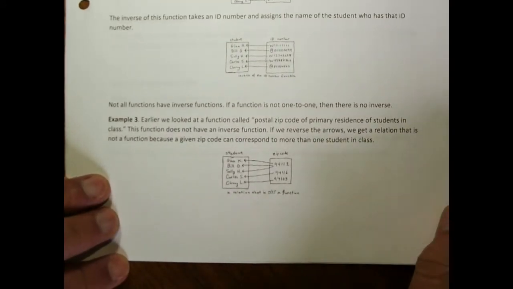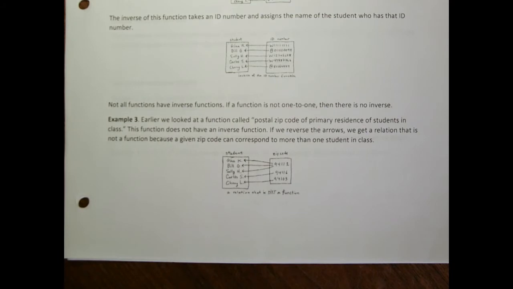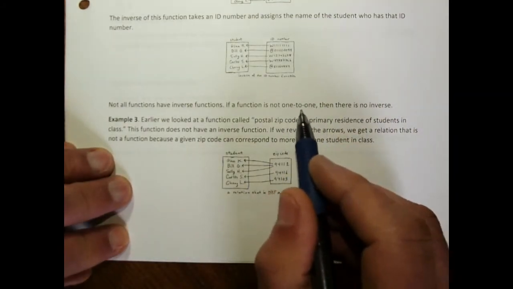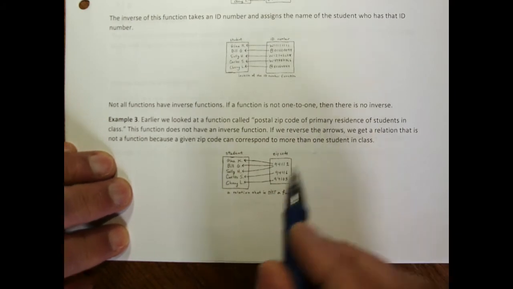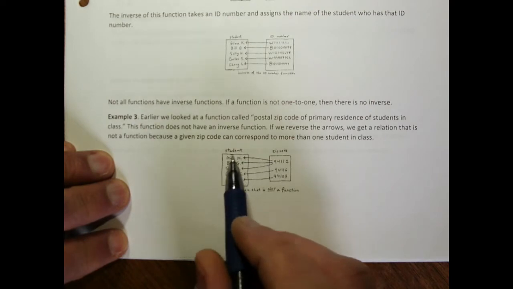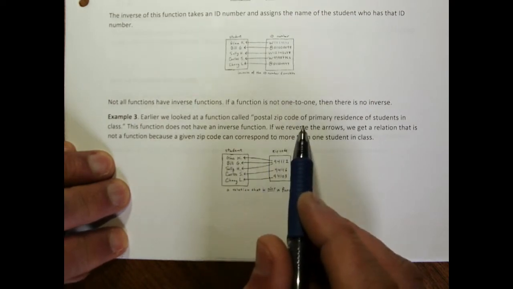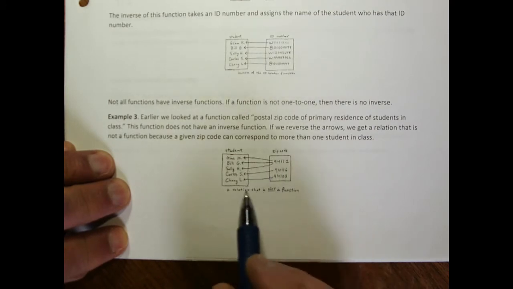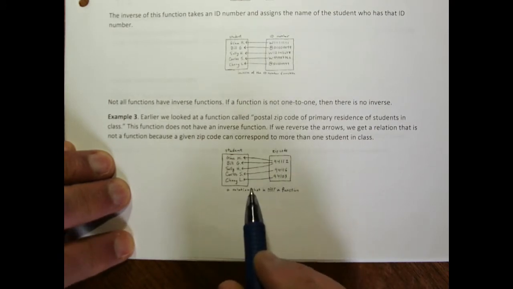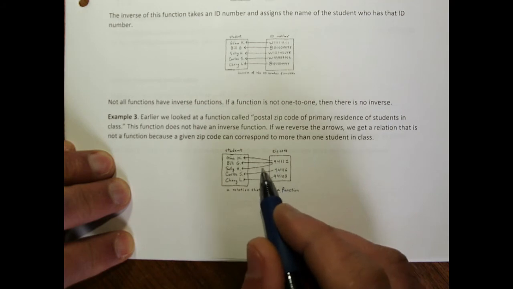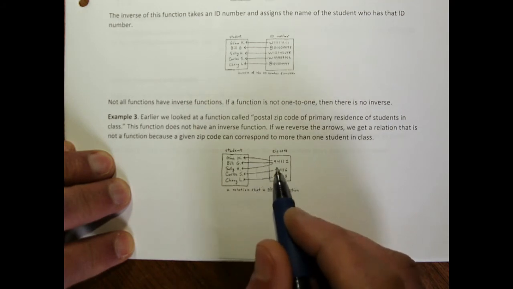Now, not all functions have an inverse. In fact, if a function is not one-to-one, it's not going to have an inverse. Let's look at another one of these arrow diagrams we had earlier. We talked about postal zip code of primary residence of students. If we try to change the direction of the arrows in that relationship, what happens is we have here with 94112, several arrows starting at the same zip code.